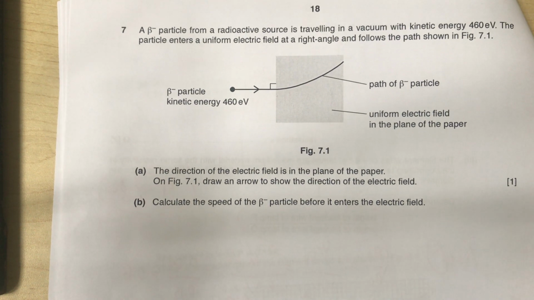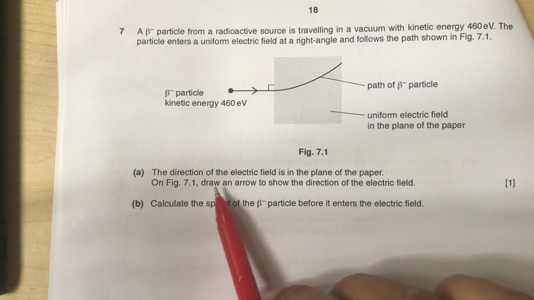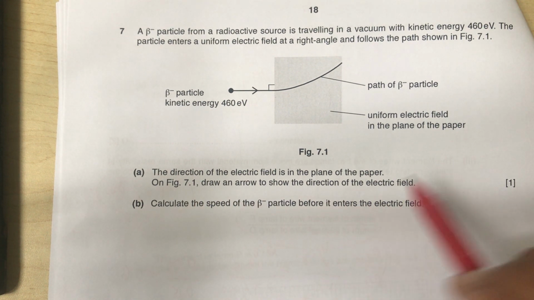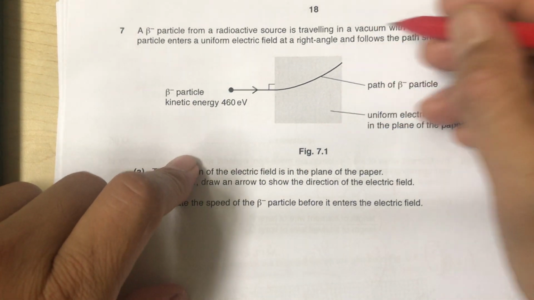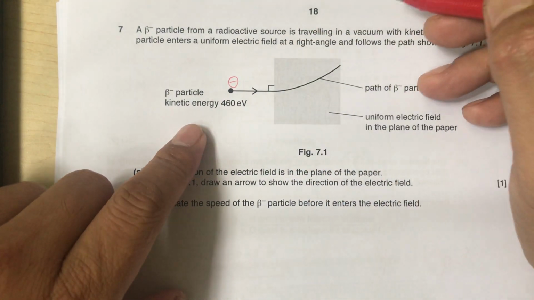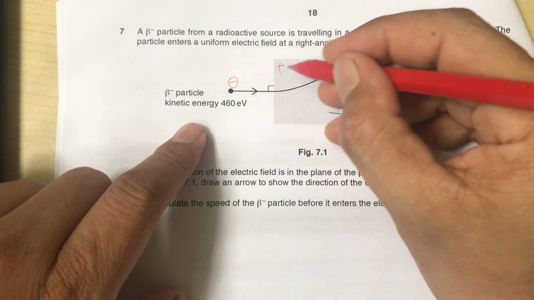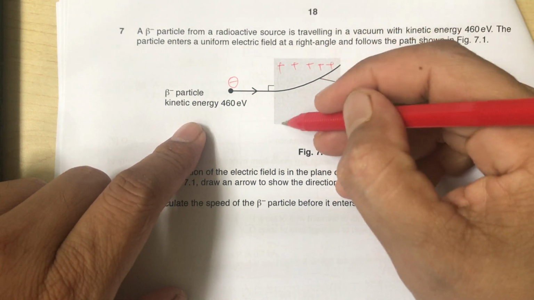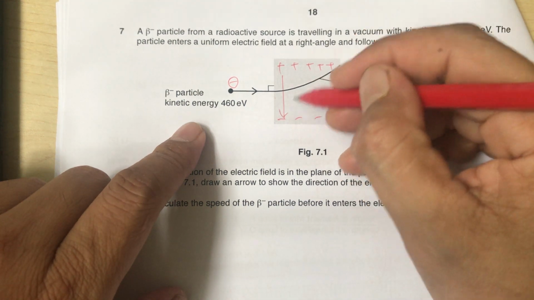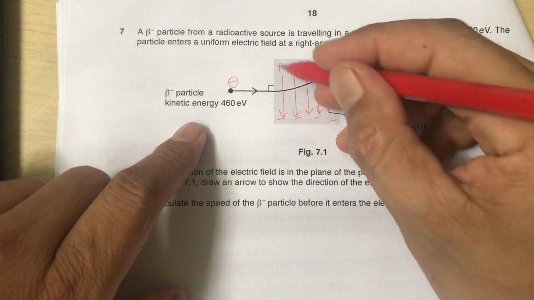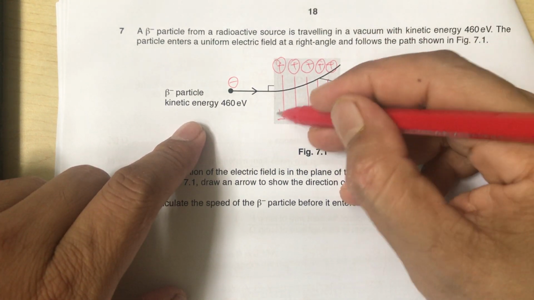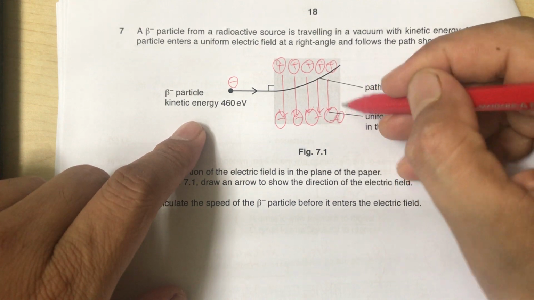Question A: the direction of the electric field in the plane of the paper. On figure 7.1, draw the direction of the electric field. Because the particle is negative, this side is positive and this side is negative. It means the electric field is downward, from positive to negative.